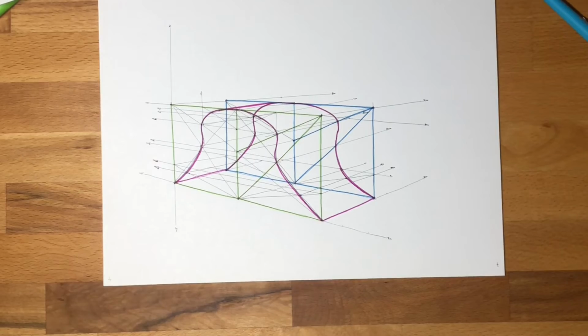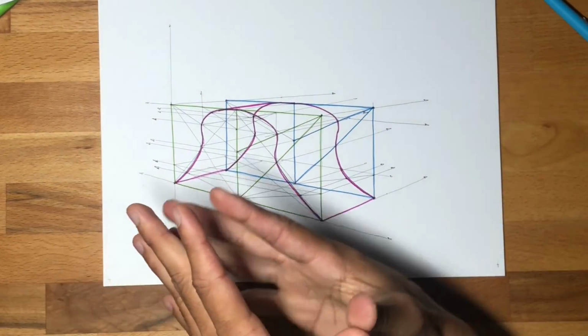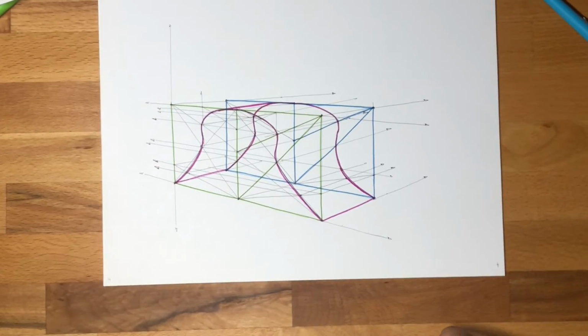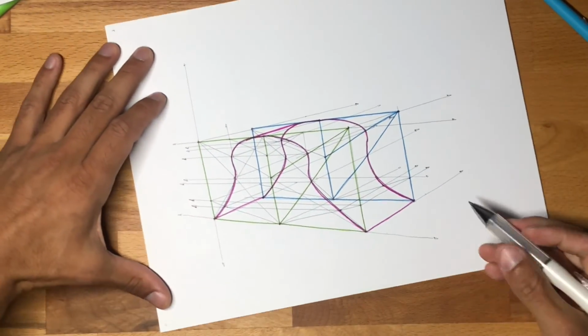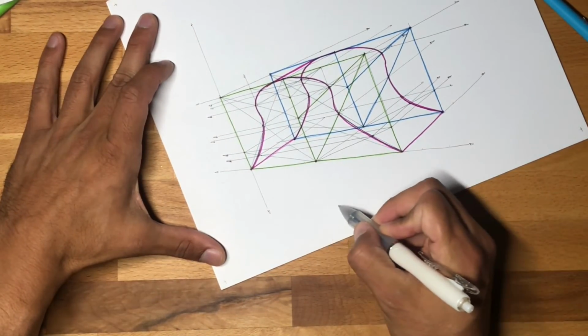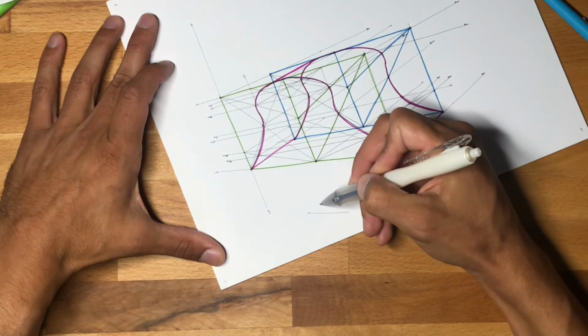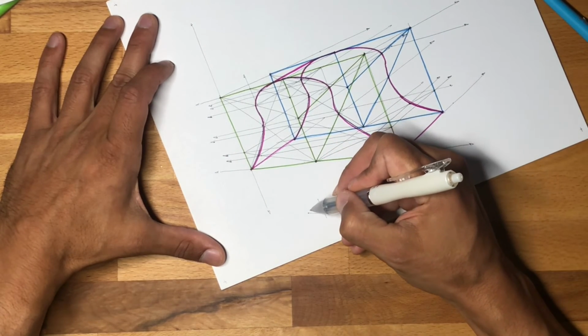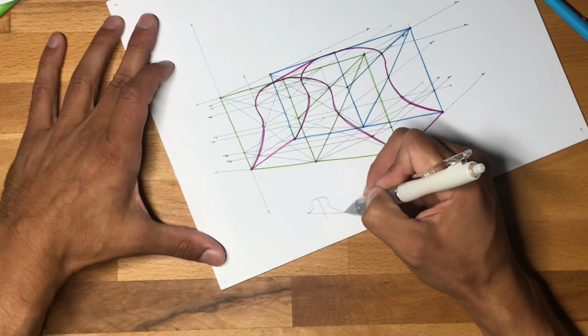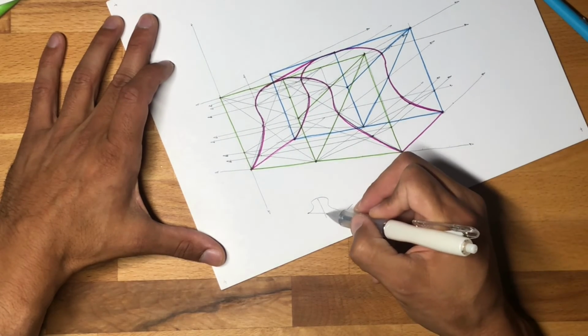So there's taking a curve in 3D and extruding it back to make a 3D form that, if we just do a rough quick sketch on the bottom here, kind of looks like this thing.